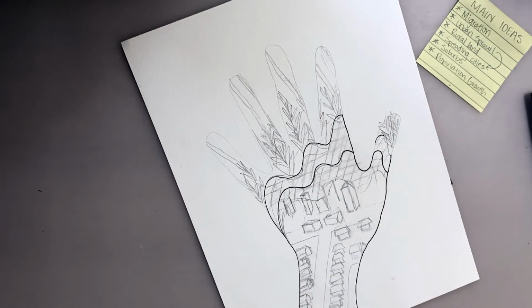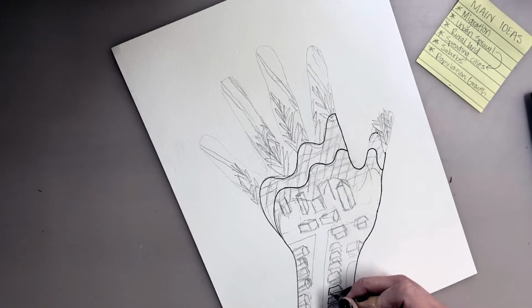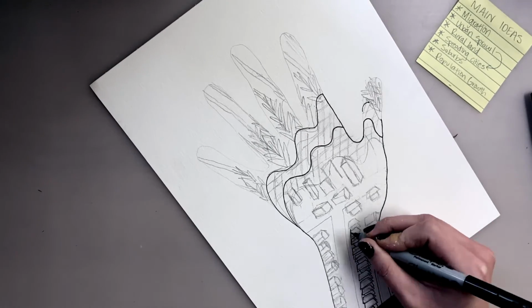Once you have the layout of your hand figured out, you can use an extra fine tip Sharpie to trace those details.